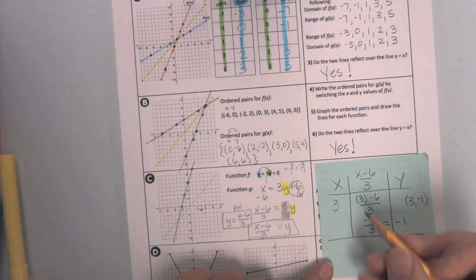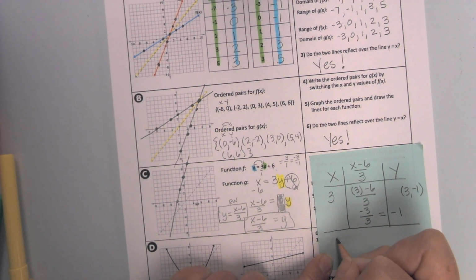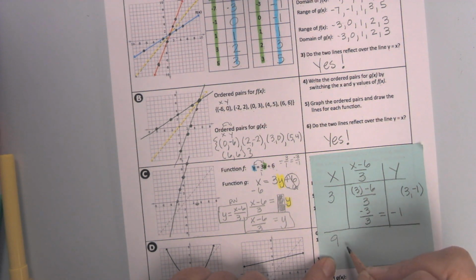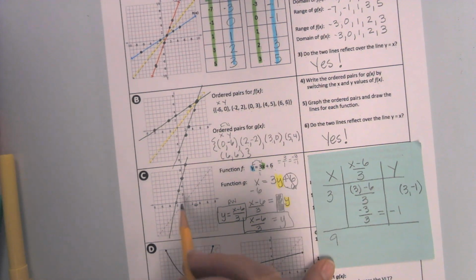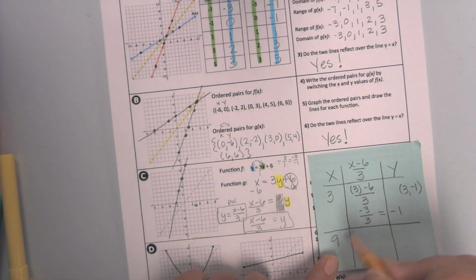Okay. My second point, let's go ahead and do a 6. Now let's do a 9. Let's do a 9. Okay. Nope, we can't do 9 because look at this. Well, we can. I'll show you how to sketch it. I want you guys to know you can just do rough estimates.